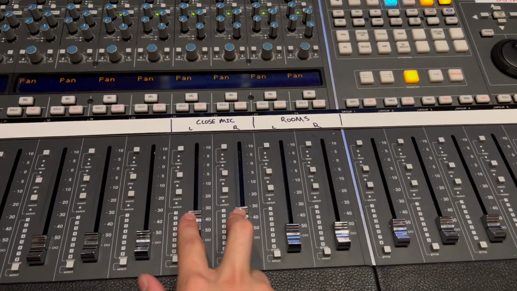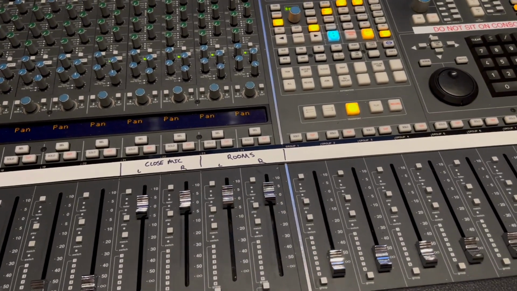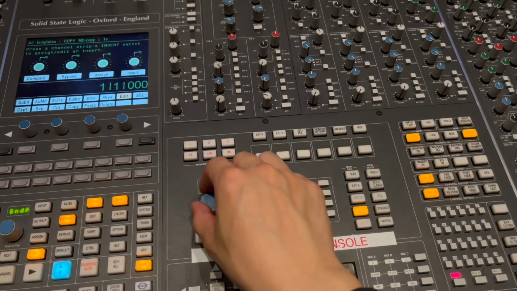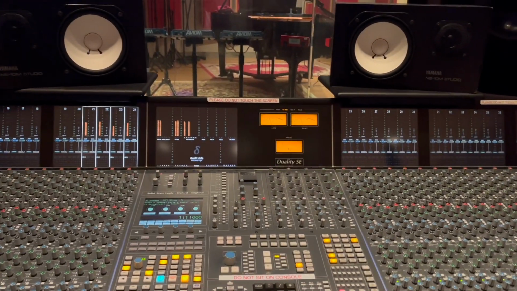to turn up my faders. And we're not hearing anything yet because I haven't turned up the monitoring level. So I'm going to do that. And you can hear that we have signal.